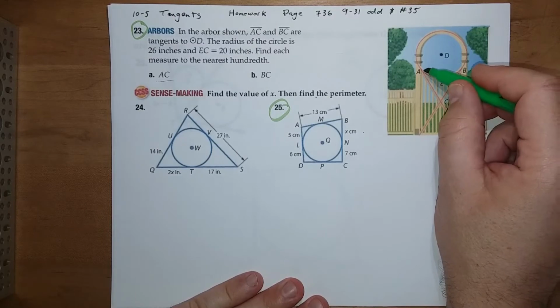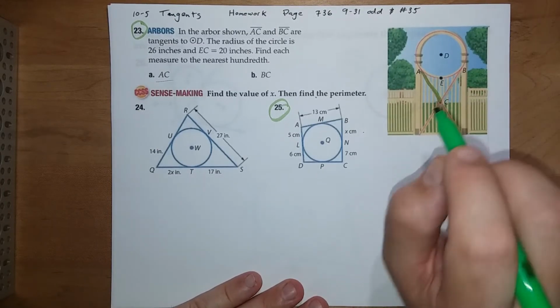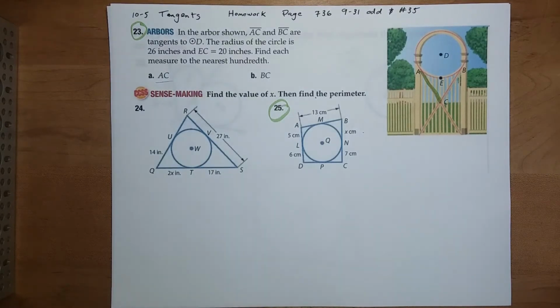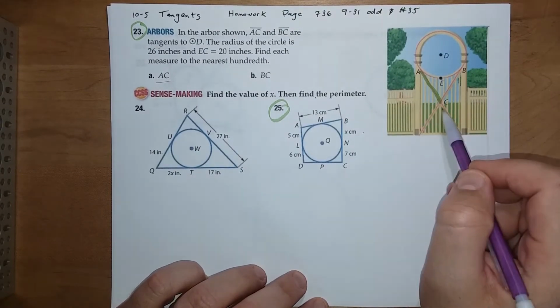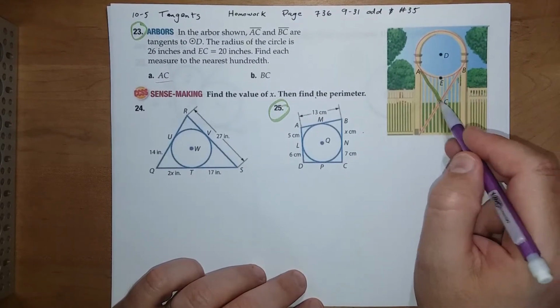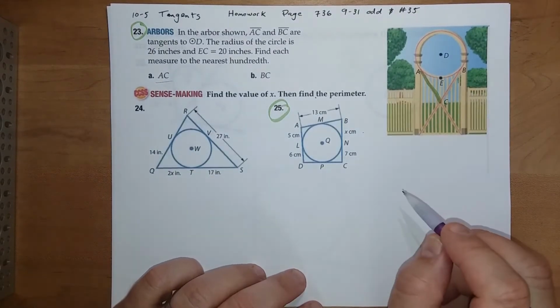AC. Well, it looks like there's two different things we have to find, but hopefully we remember from tangents, if you draw two tangents to a circle from one external point, they're always going to be congruent. So if we find AC, we know BC. Okay, how do we find AC?